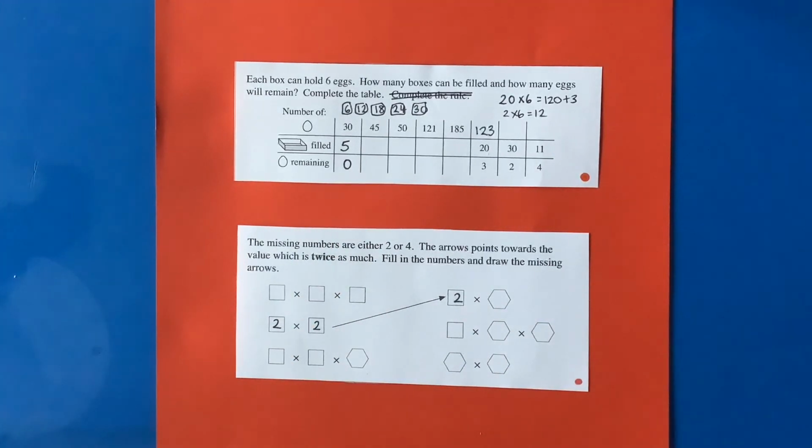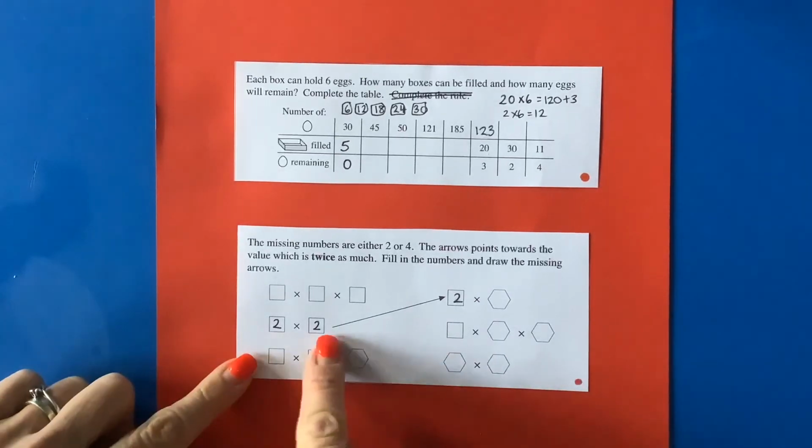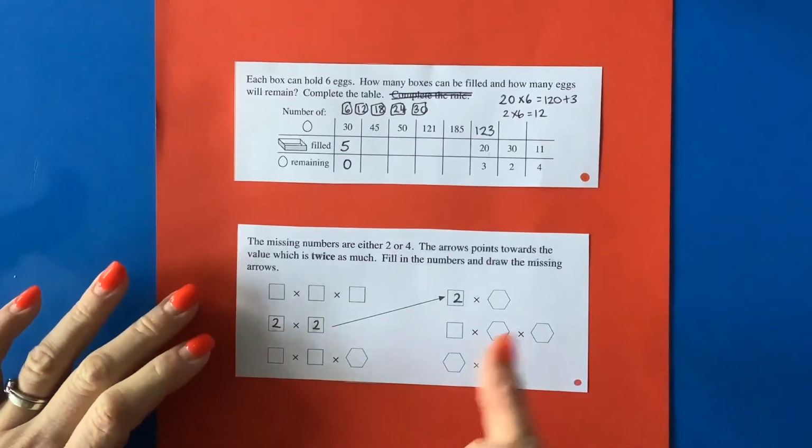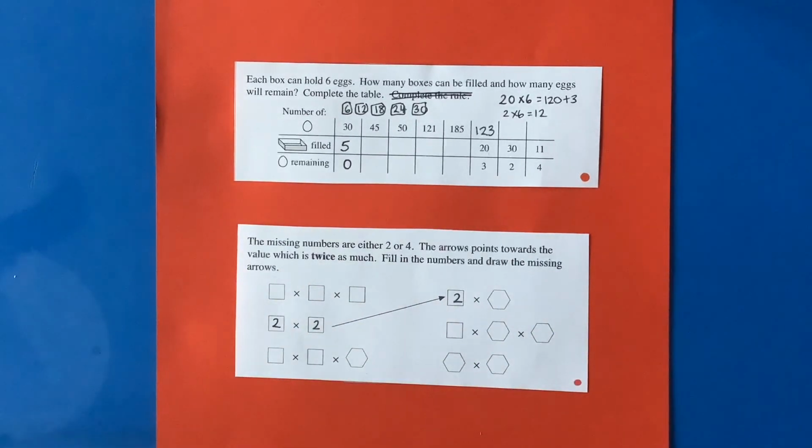Okay, here we go. The missing numbers. Now, this is hard, so I've put something in for you to get you started. The missing numbers are either 2 or 4. So everything here has to either be a 2 or a 4. The arrow points towards the value which is twice as much. Fill in the numbers and draw the missing arrows.